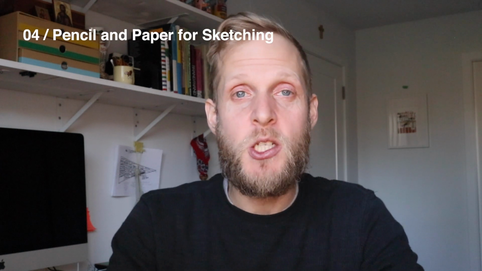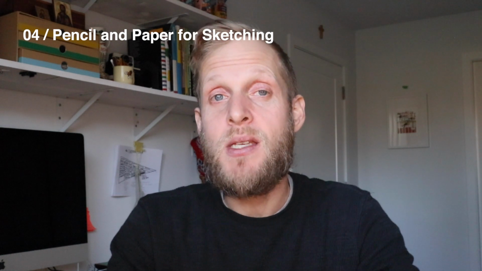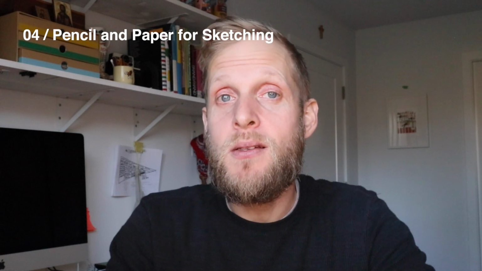So the next essential tool or set of tools that I used in 2015 was my pencil and paper for sketching. Of course, without a proper graphics tablet, I had to do my sketching with a good old pencil and paper. I was really not that fancy about it. I would just buy cheap printer paper and use whatever pencil I happened to have floating around, whatever I could reach from where I was sitting.